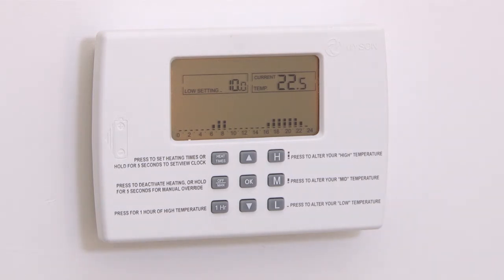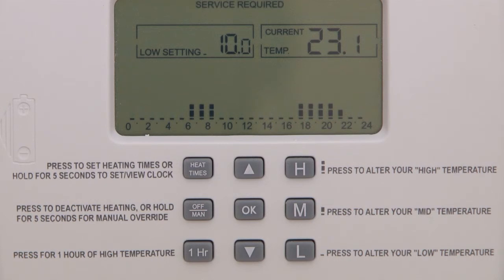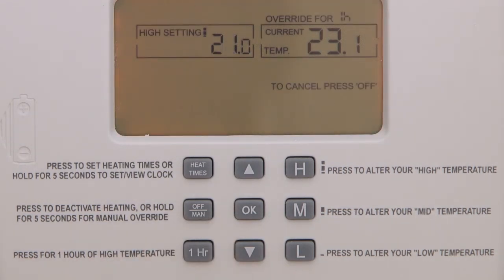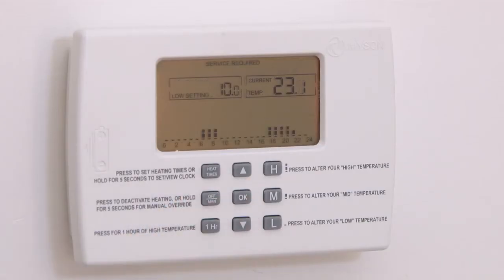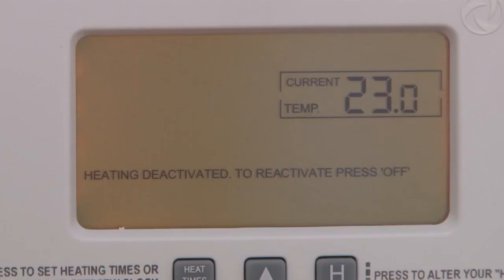The program has now been set for 1 day, and you'll need to repeat the process for the remaining days of the week. At any point while the thermostat is in the low or mid part of the program, you can boost the temperature up to the high setting for 1 hour by simply pressing the 1 hour button. This can be deactivated at any time by pressing off. You can also turn your heating off altogether by pressing the off button.